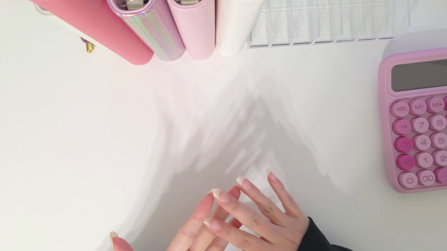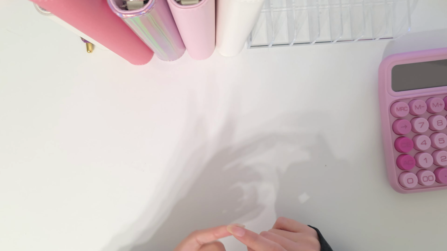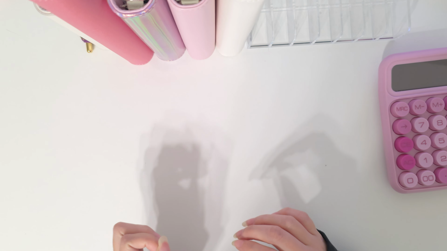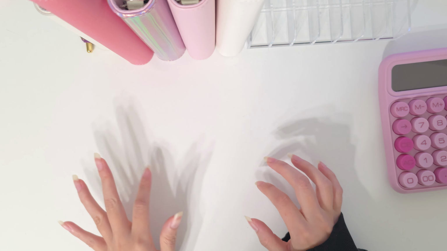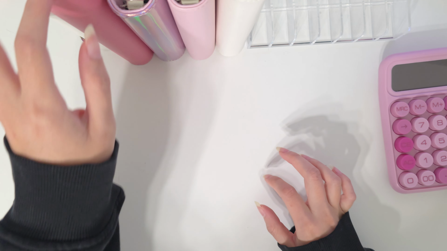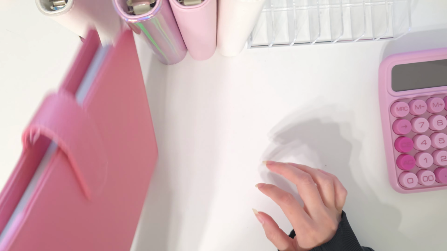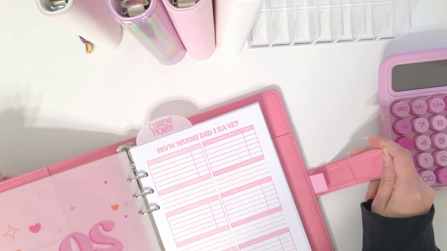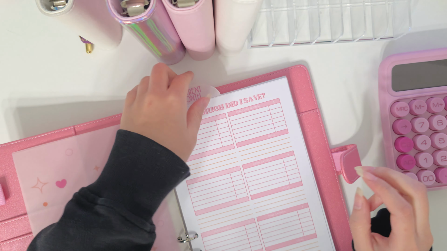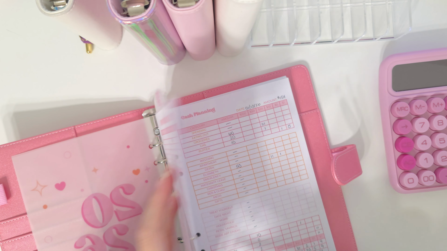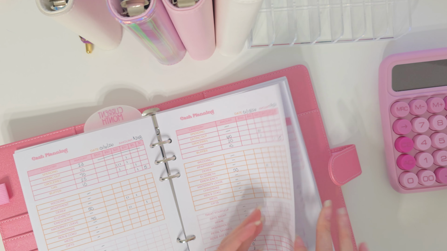I am a cash budgeter that uses the cash envelope method for all her finances. And today we will be cash planning for the fourth week of January. Let me get my cash planning sheet.